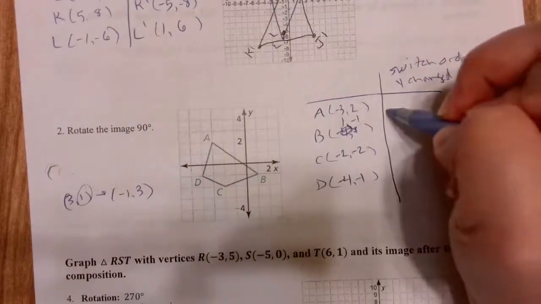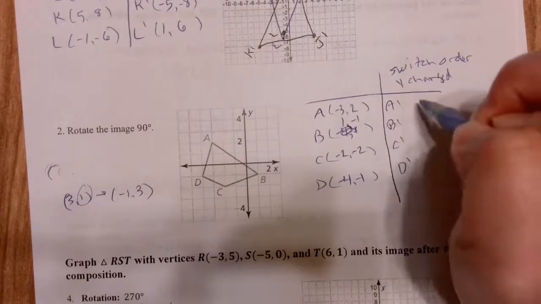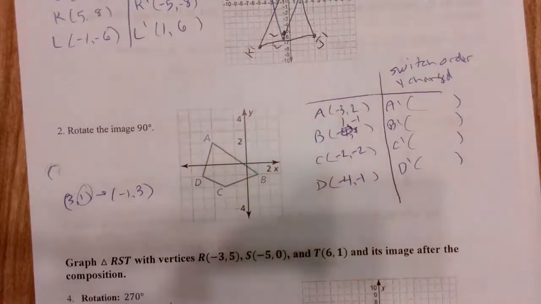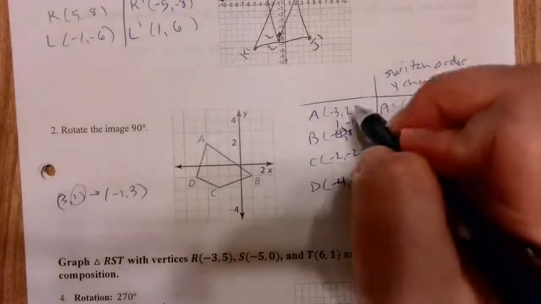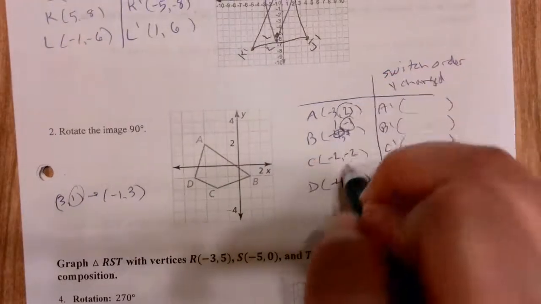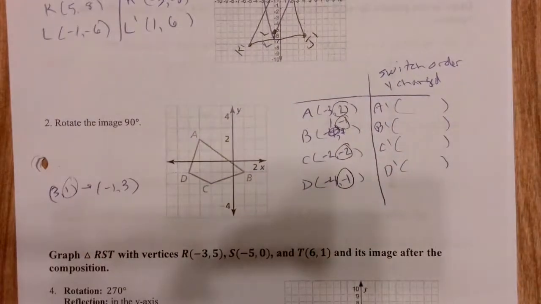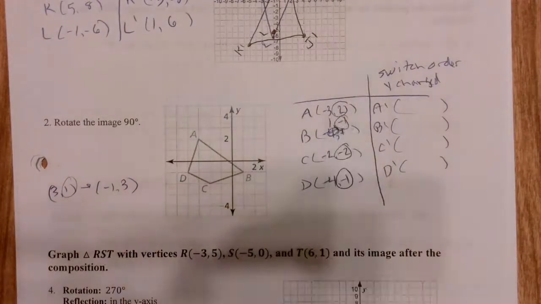A, B, C, D turn into A prime, B prime, C prime, D prime. Now I personally, when I know which one changes and only one of them changes, I actually like to go through and circle the y values so that I know the 2 is the one that changes. So switch the order of the -3, 2 and change the 2.